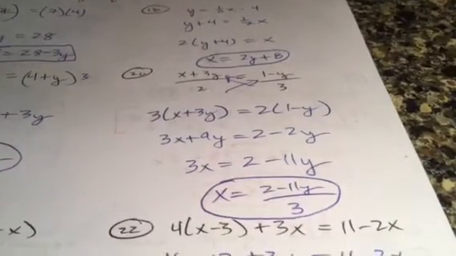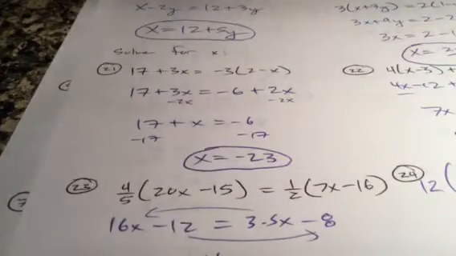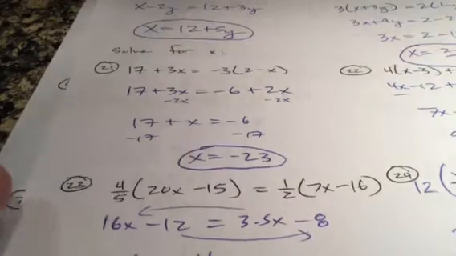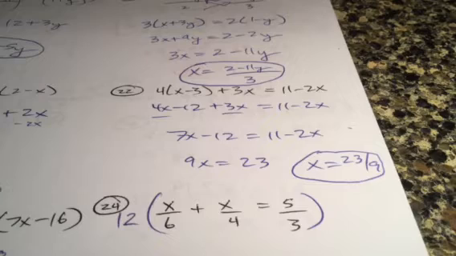On 20, cross multiply. So you got 3x plus 9y is equal to 2 minus 2y. Subtract the 9y and then divide by 3. We did 20 in class. 21 distributes. Then subtract 2x. Subtract 17. You get negative 23. Again, pause this whenever you need to. And we'll go on 22.